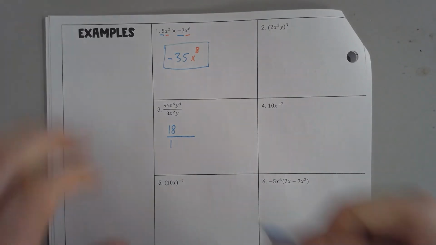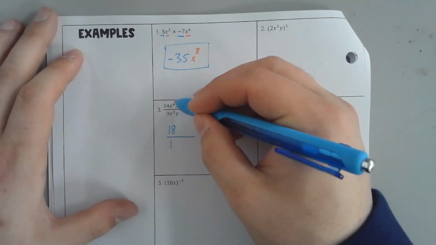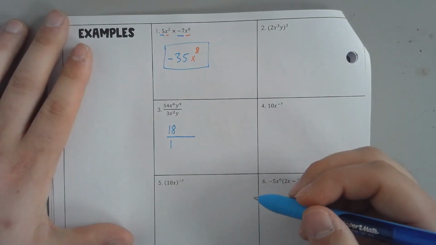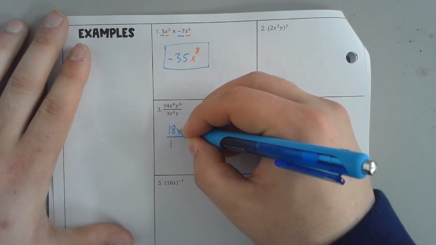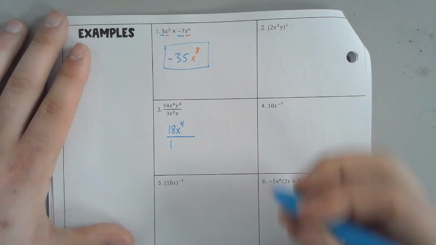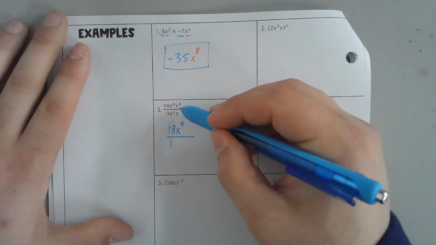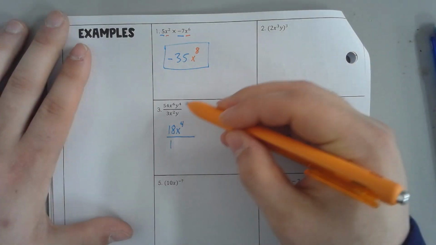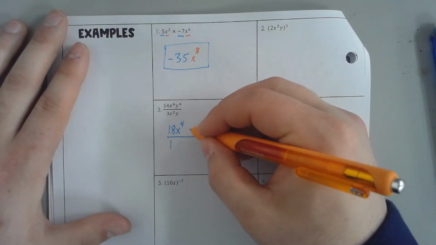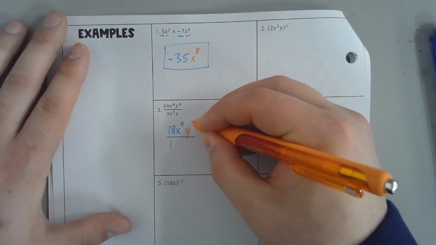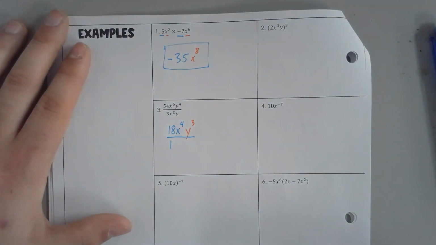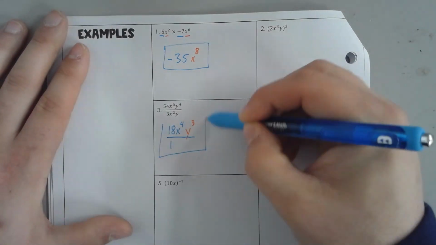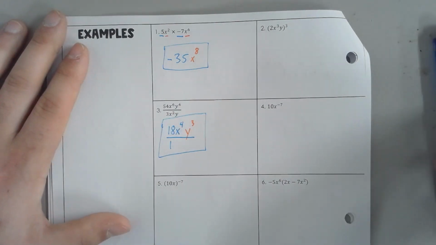Subtract them. So we've got x to the 6th on top, x squared on the bottom. We'll have 4 x's left in the numerator. And then our y's, we've got 4 y's on top and 1 y in the bottom. That leaves us with 3. 4 minus 1 is 3. So that's our final answer there.